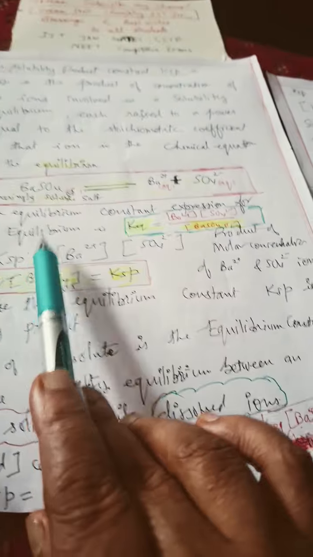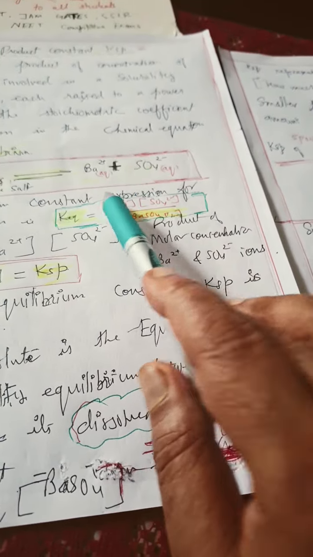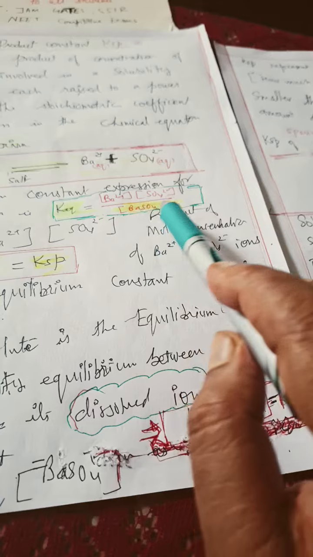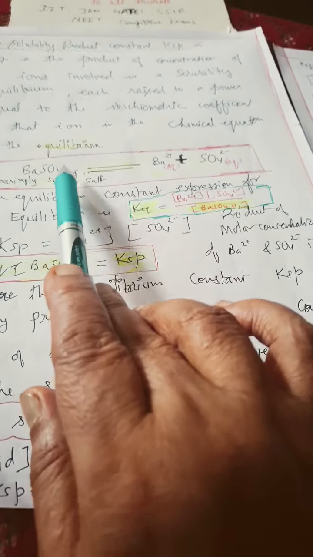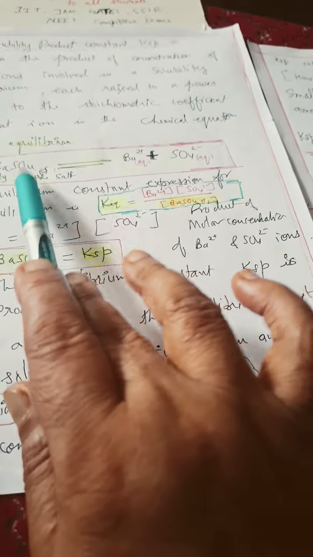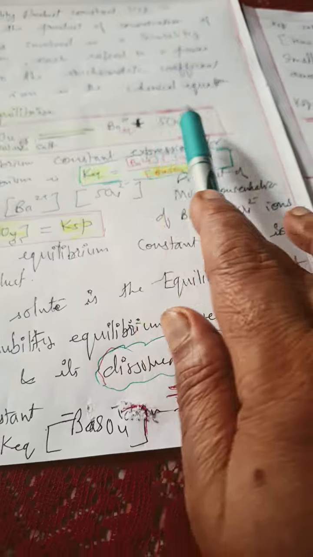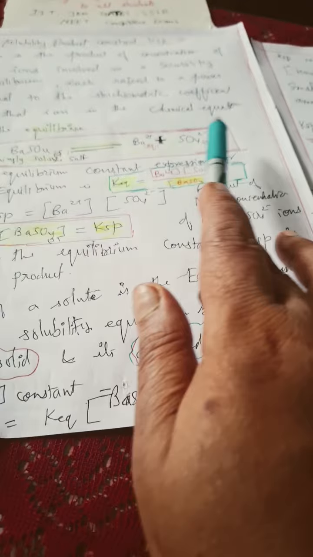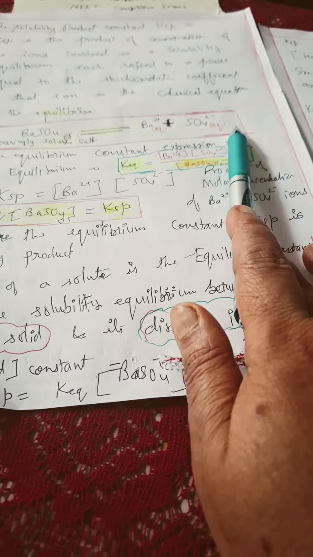That is why K equilibrium is written as the product of Ba2+ and SO4 2- concentration upon the concentration of BaSO4 solid. Remember, I have written here solid. Why? Because most of the solid will remain as such. Only a few particles of solid ionize as Ba2+ ions. Here I took barium sulfate, so I am saying Ba2+ and SO4 2-.